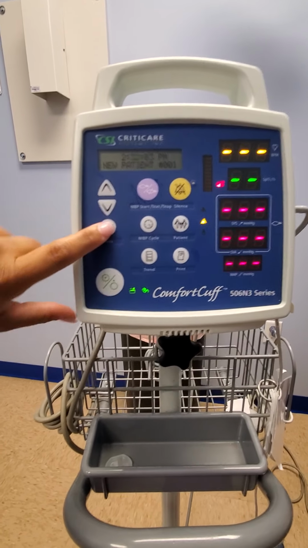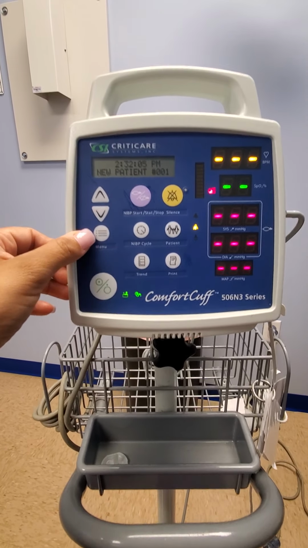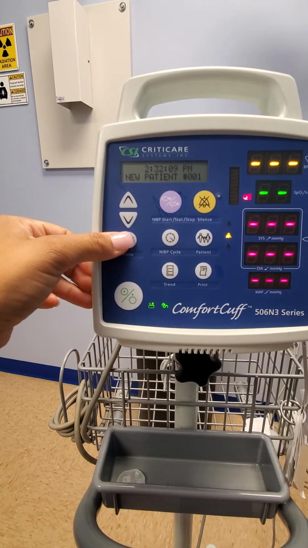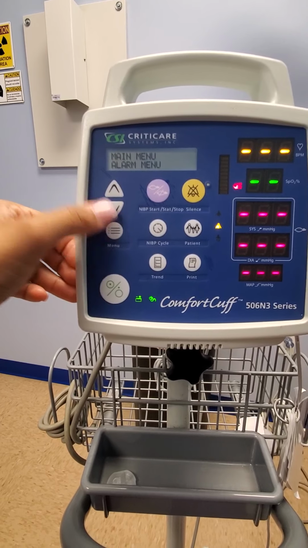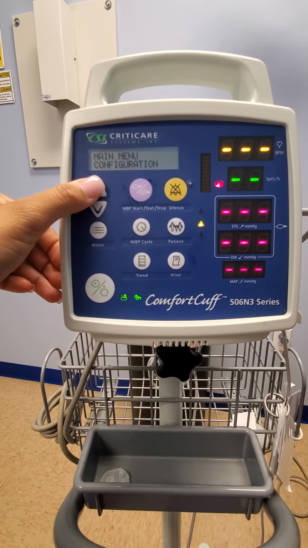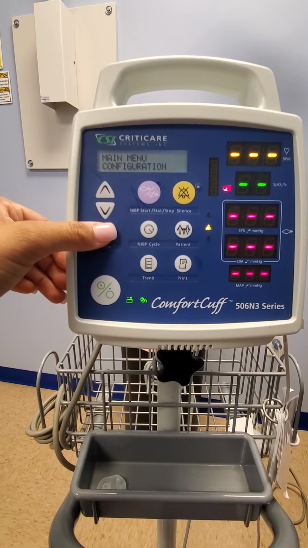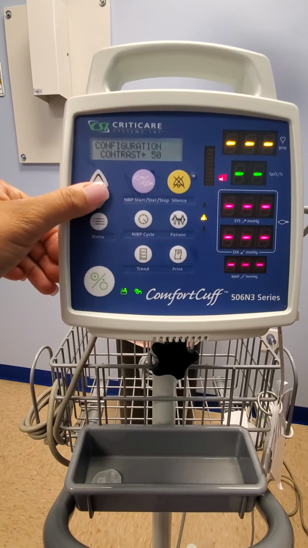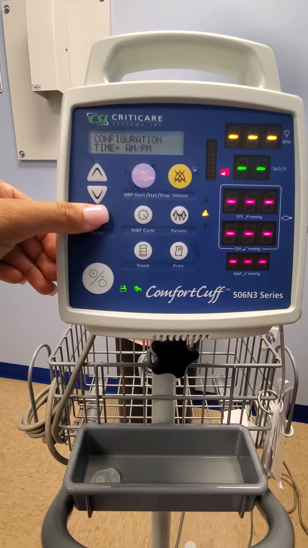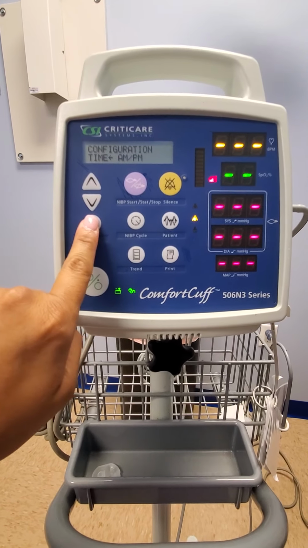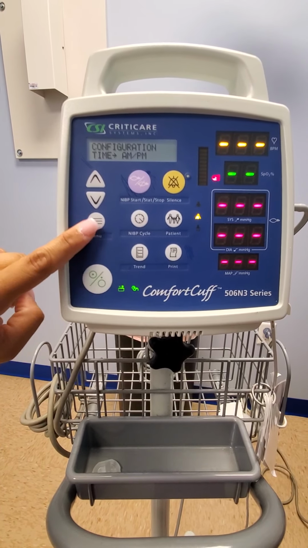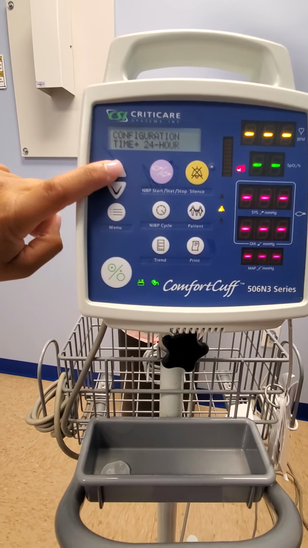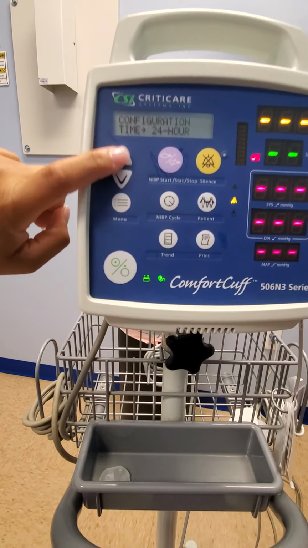The menu button, this is where you're able to change the time and the date. What you do is you select the menu button. Then you go ahead and move the arrows until you hit configuration and hit the menu button again. Now you're on times and you hit your arrow. To change the arrow and face it to AM, you select the menu button again, and it changes it. Here you have the setting from AM to PM, your 24-hour setting.